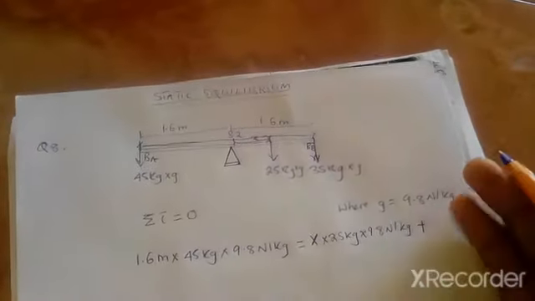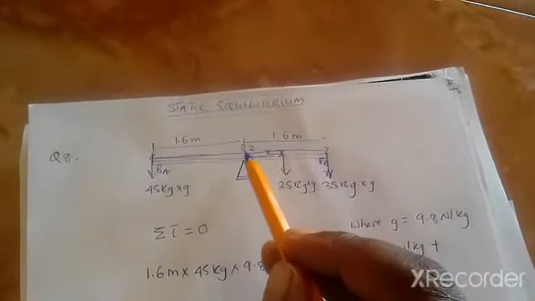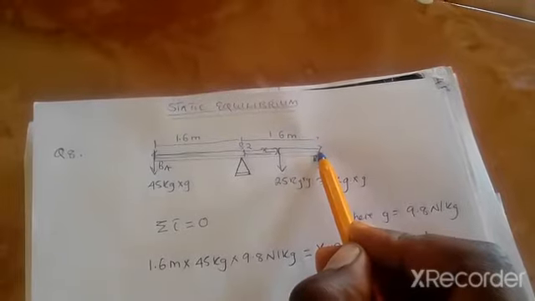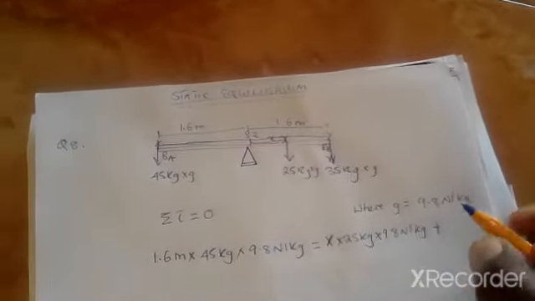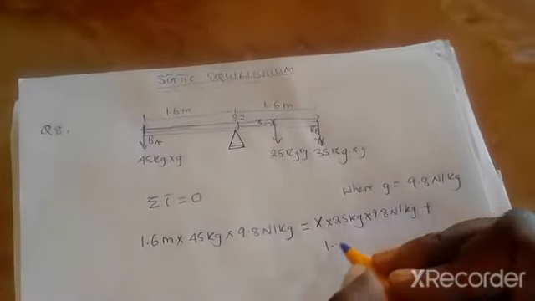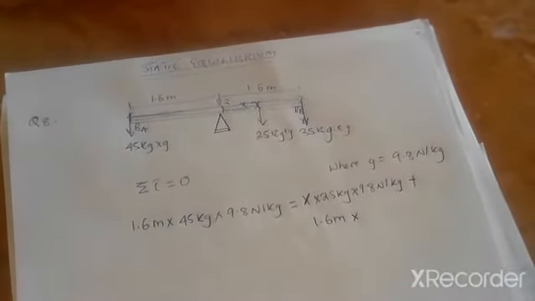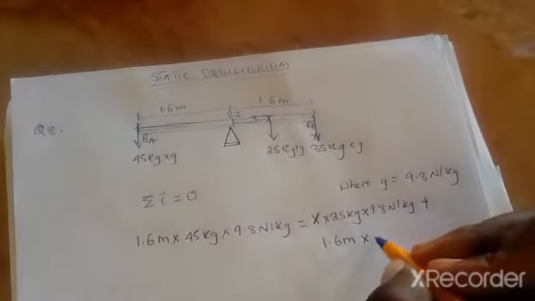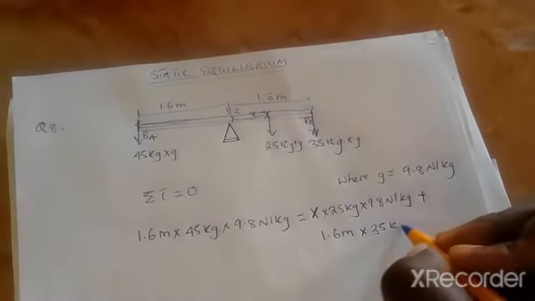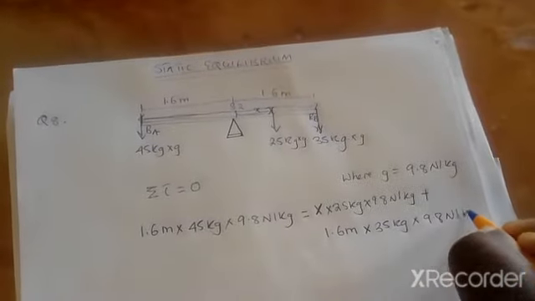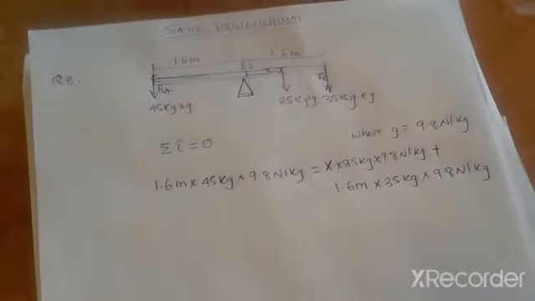So the distance for this torque is going to be from the pivot to the end where the force is, where the boy is sitting. So we'll have 1.6 meters multiplied by 35 kg multiplied by 9.8 newtons per kg. Okay, that's what we have.